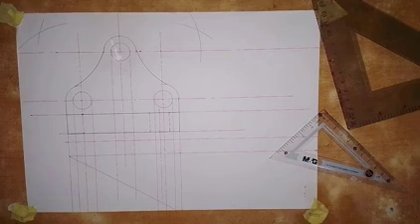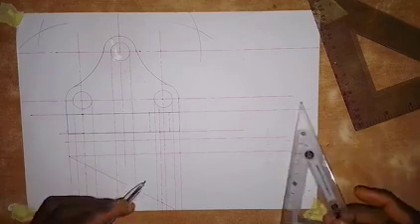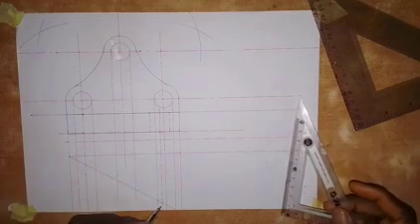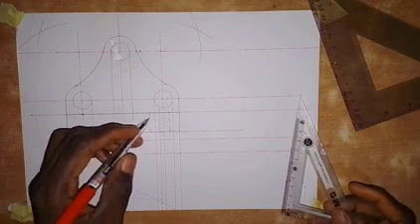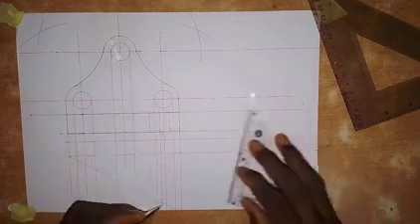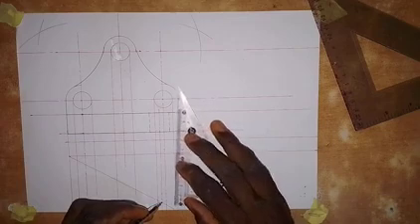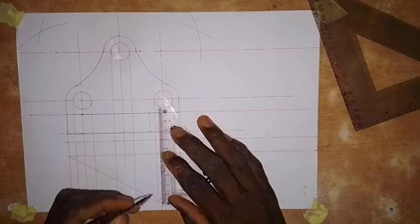So the next thing that I'm going to do: where this line touches this center line, the center line of the hole that is hidden within this part of the front elevation, they meet at this point. We are going to take a measurement of 20 millimeters down here.